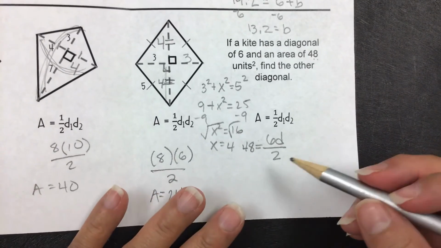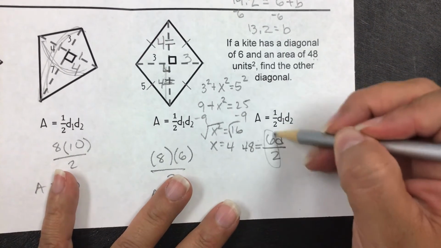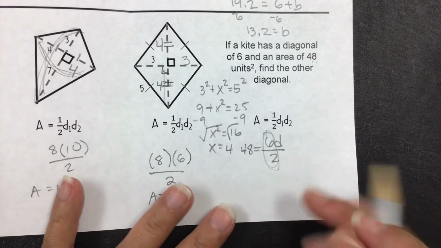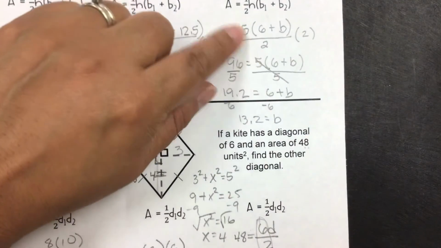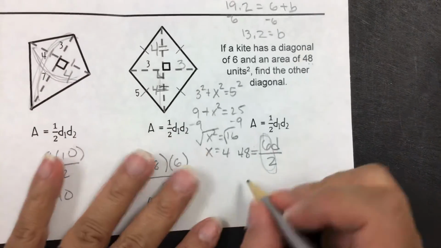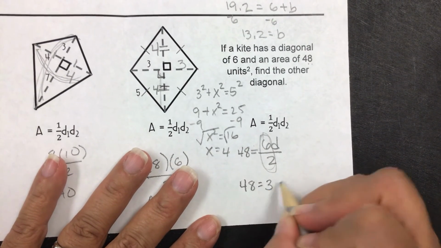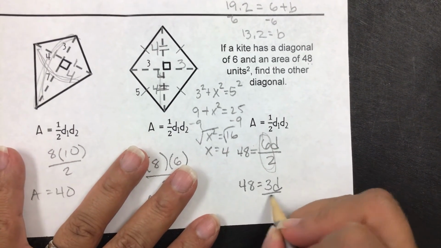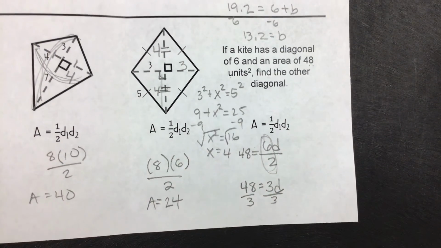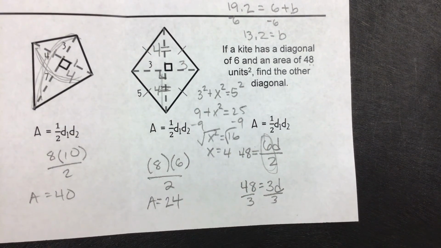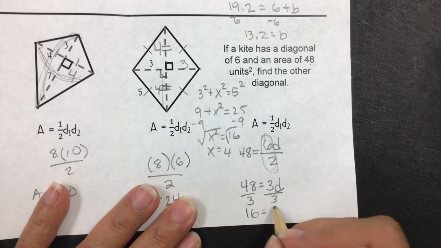So you can multiply by 2 and then divide by 6, or you can just simplify that fraction. The reason that I didn't simplify it here is because it's a decimal. So I can do 48 is equal to 3d divided by 3. 16 is the other diagonal.